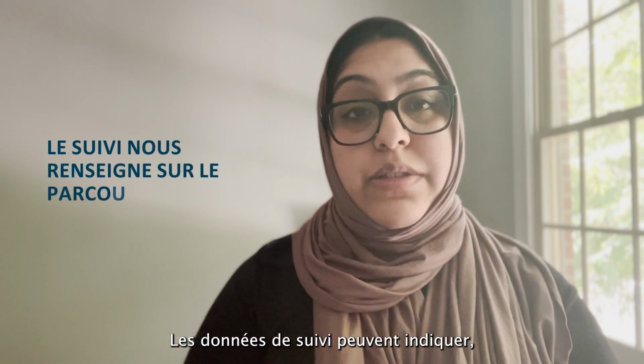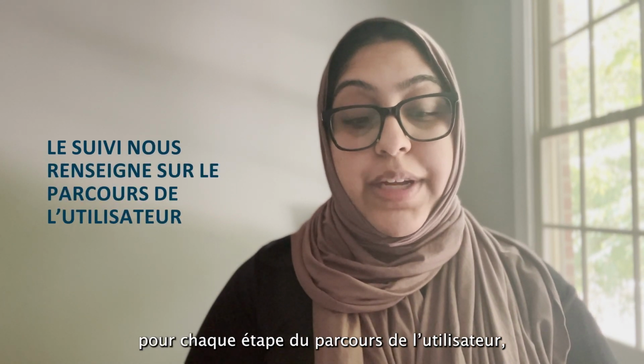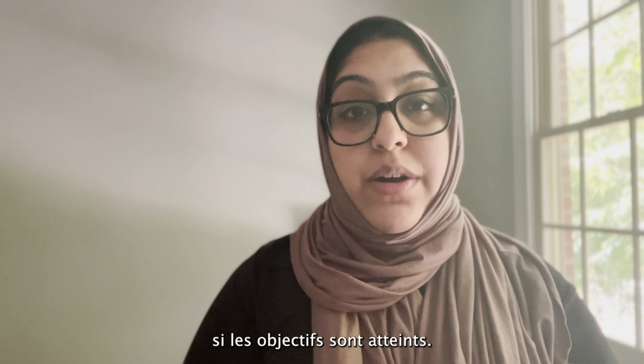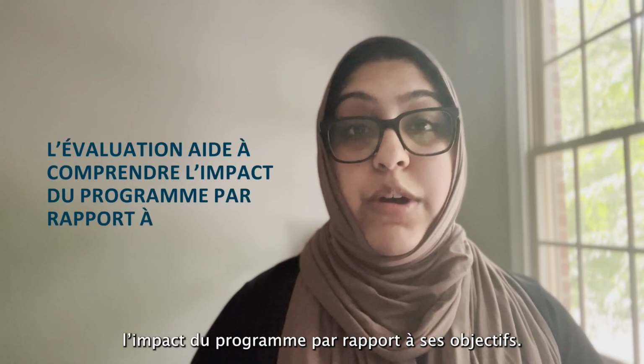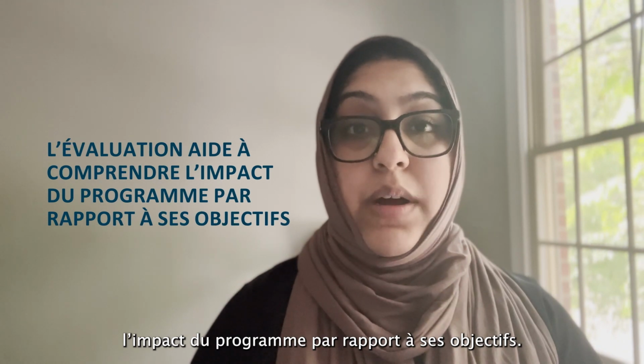Monitoring data can tell us for each step in the user's journey, is the program reaching our intended objectives? Evaluation can help us understand the program's impact with respect to the program objectives.